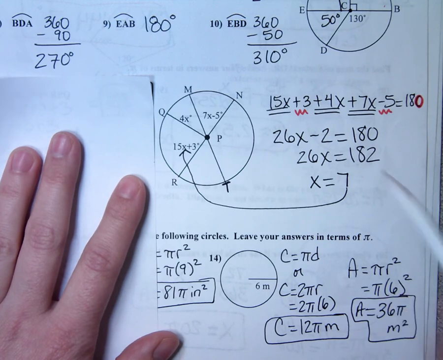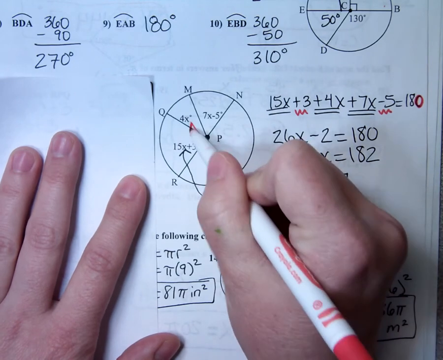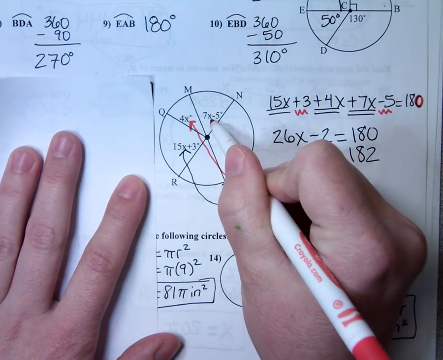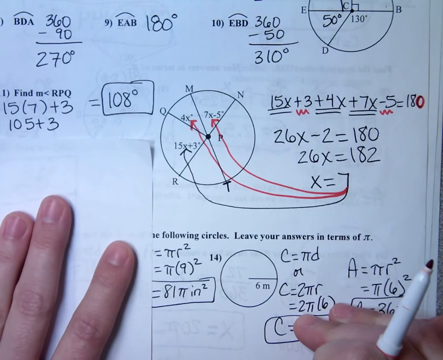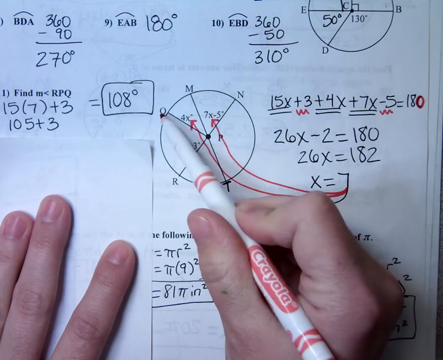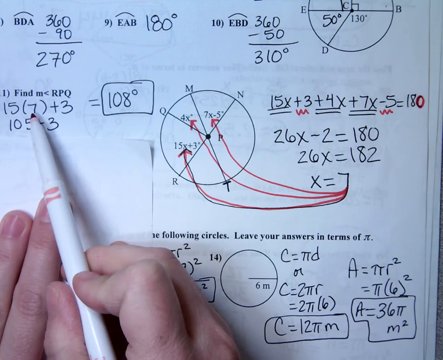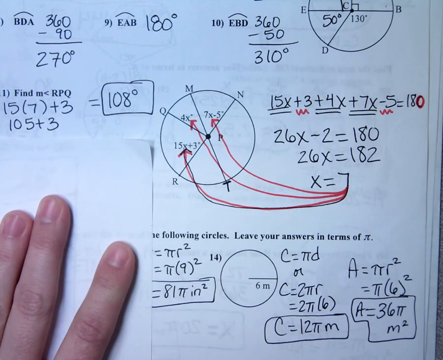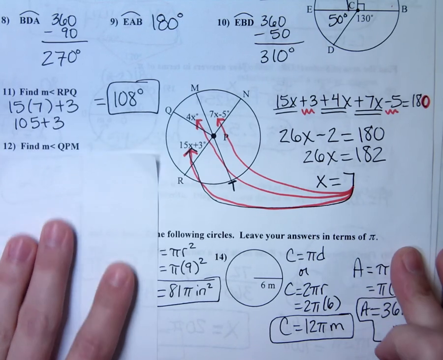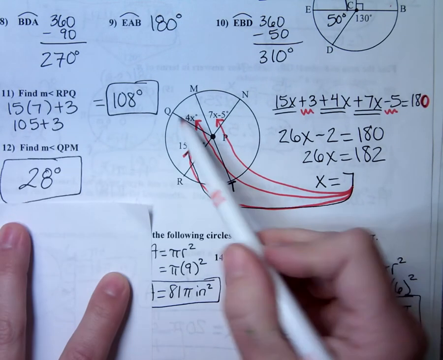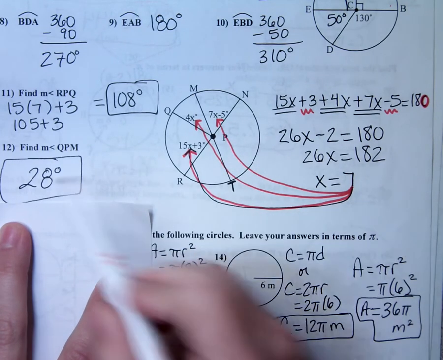Once I know what x is, I can plug 7 into all these x's and figure out whatever else I need to know. So first thing it wanted to know was what's the measure of angle RPQ. So if we put 7 into this x, we take 15 times 7 plus 3, and that makes 108. Then it wanted to know the measure of angle QPM, so I put 7 in this x, and 4 times 7 is 28.